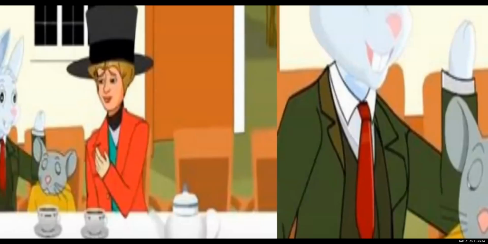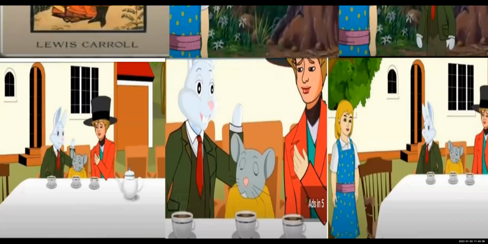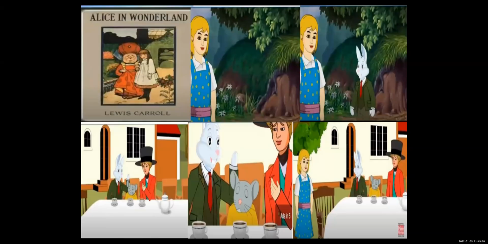The middle person, the Dormouse, was sitting in between them, and he was fast asleep, means his eyes were closed. The other two were using him as a cushion, resting their elbows on him and talking over him. It was very uncomfortable for the Dormouse, but as he is asleep, he doesn't mind.